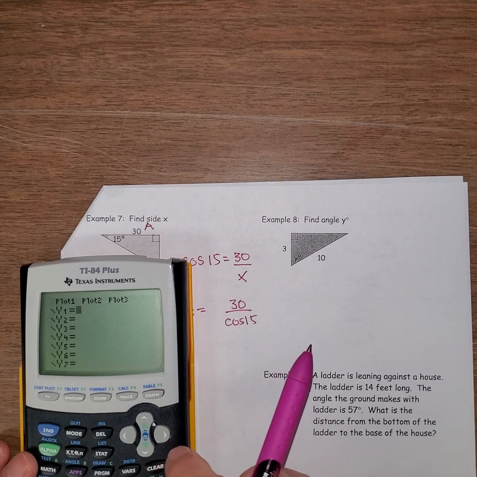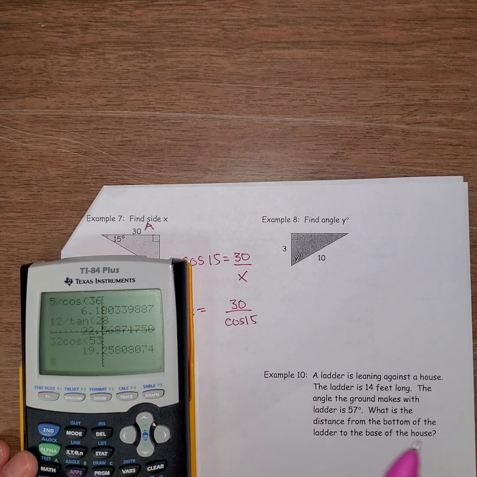Oops, I'm in graphing. How did I get there? If you graph nothing and clear.